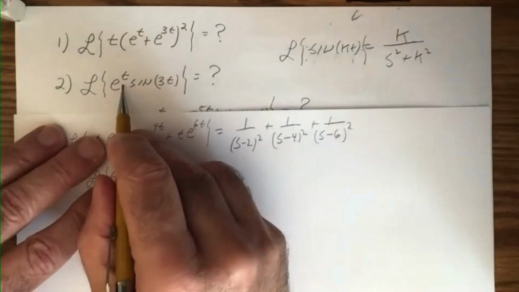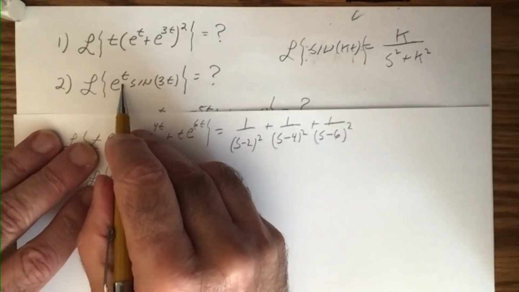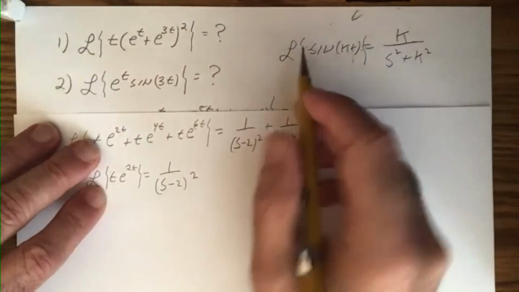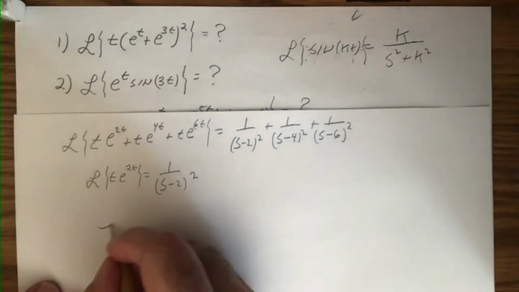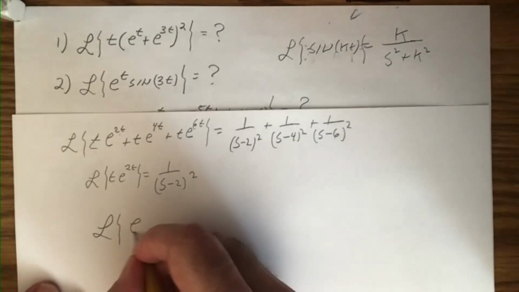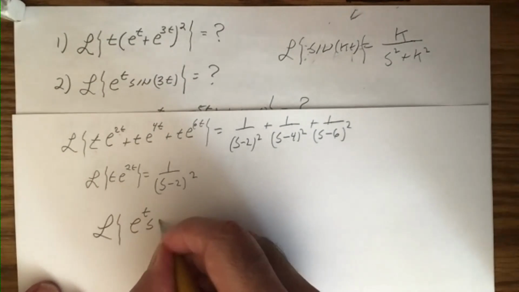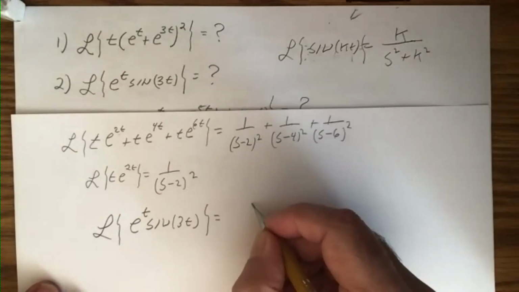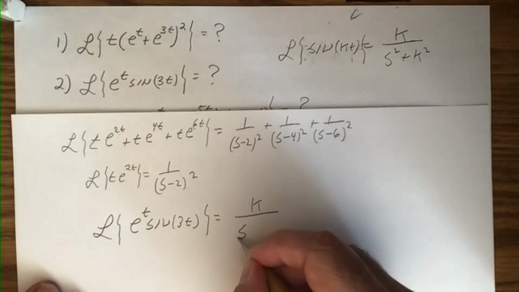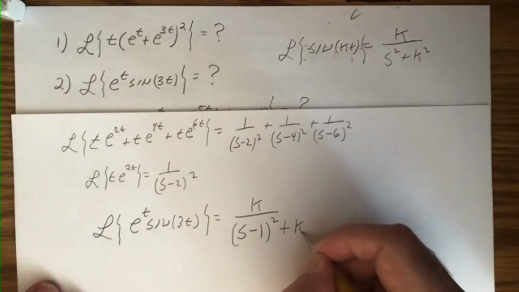But I've got this t here, so I'm multiplying this by t. So we have to use the theorem that the Laplace transform of e to the t sine of 3t is going to be equal to k over s minus 1 squared plus k squared.